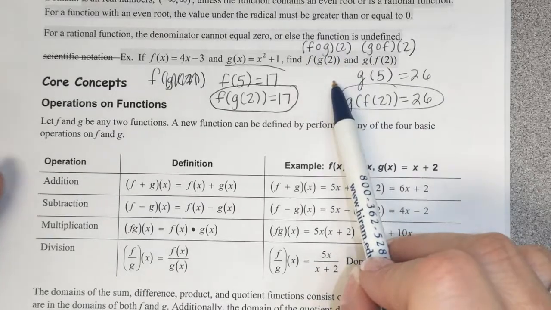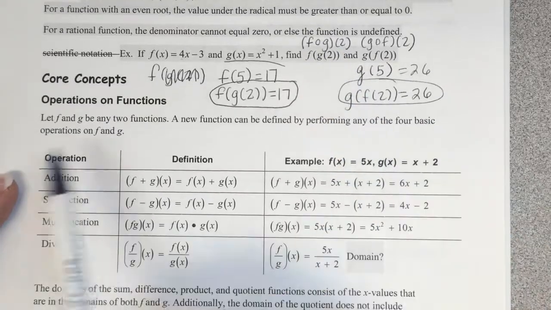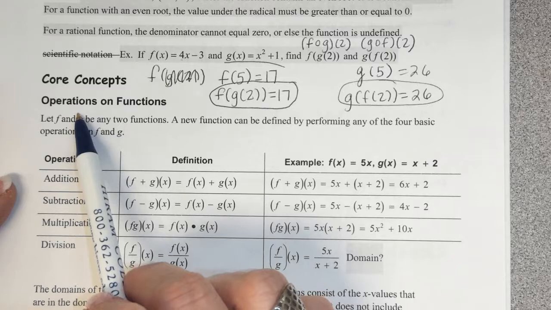All right, we're going to come back to that in a little bit. But we want to shift gears now and talk about operations.